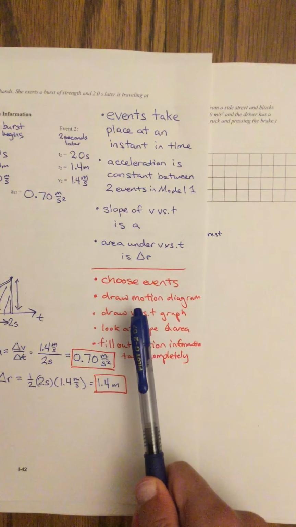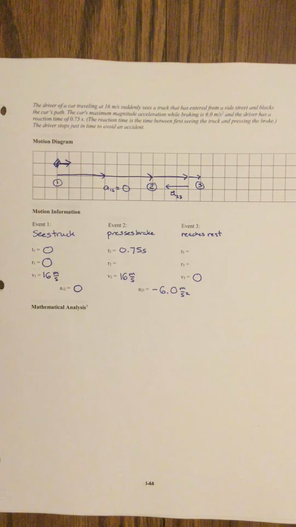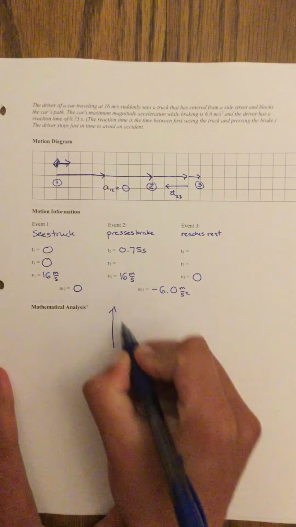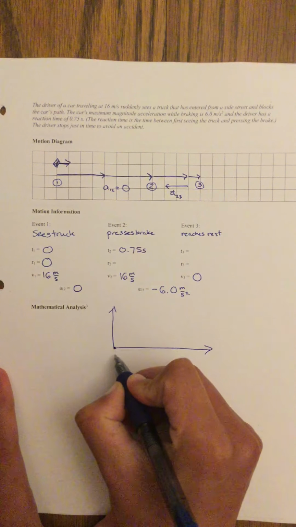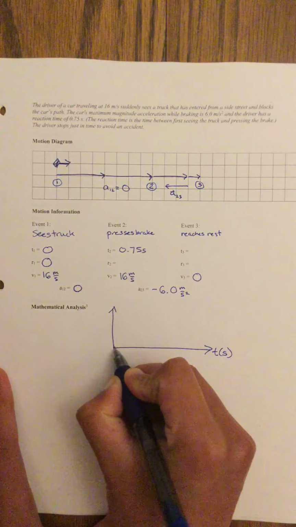I chose my events. I did the motion diagram. Now I do the velocity versus time graph. Now, this velocity versus time graph is going to be a little different than the ones that we saw earlier because we have 3 events. So I'm going to start when time is equal to 0. This is time in seconds.